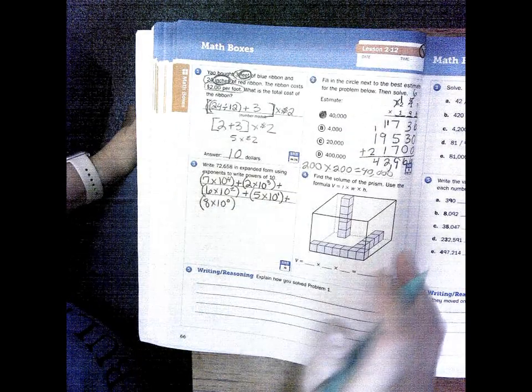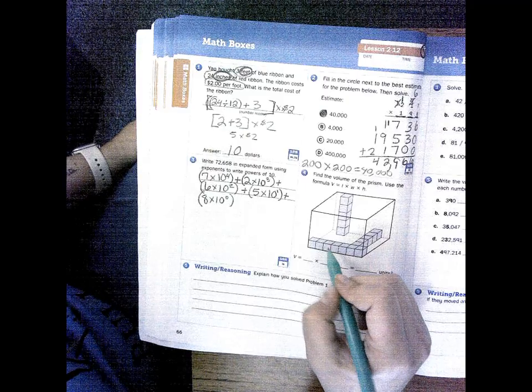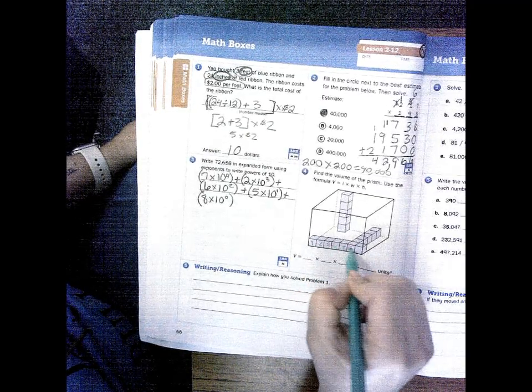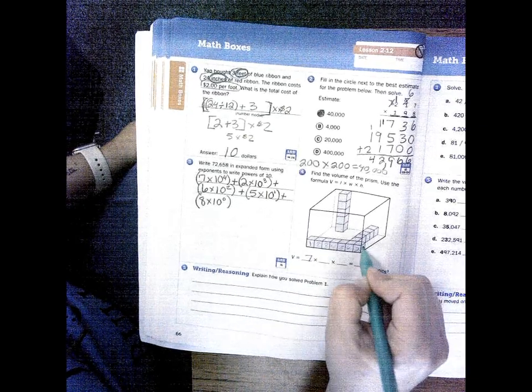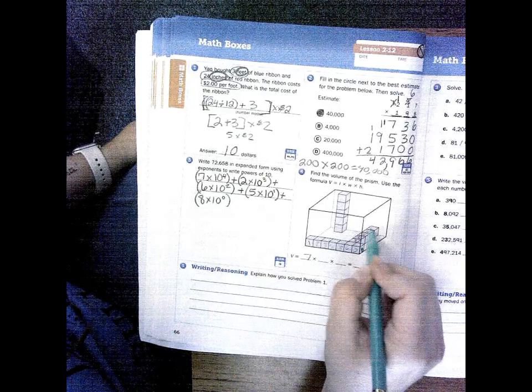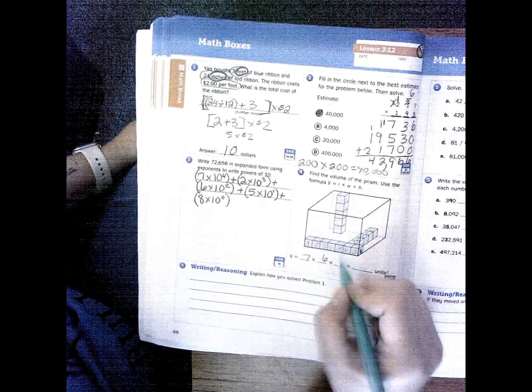Alright, revisiting some volume here. Remember that volume formula, length times width times height. I'm going to count here 1, 2, 3, 4, 5, 6, 7. Now this one doesn't count because it's side, right? But it goes 1, 2, 3, 4, 5, 6 times 1, 2, 3, 4, 5.